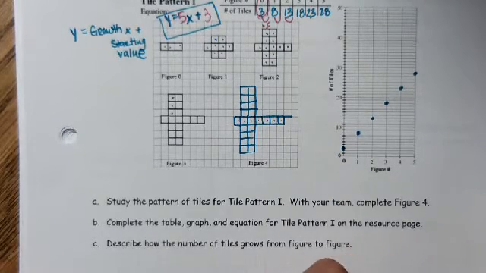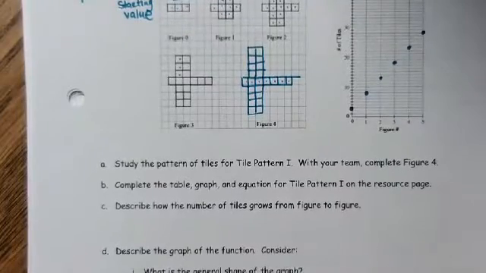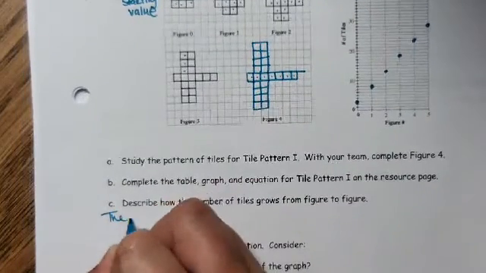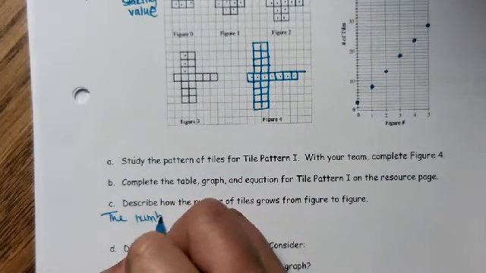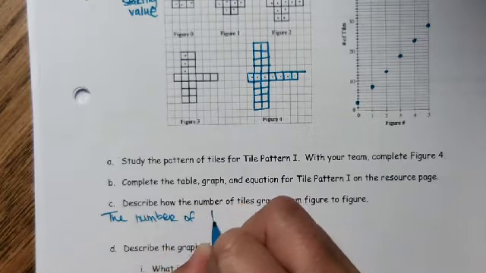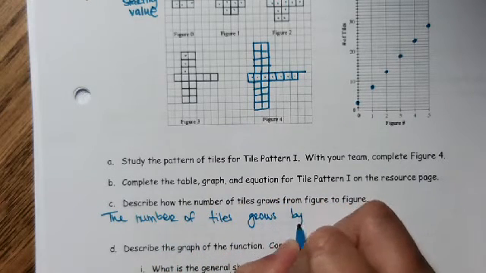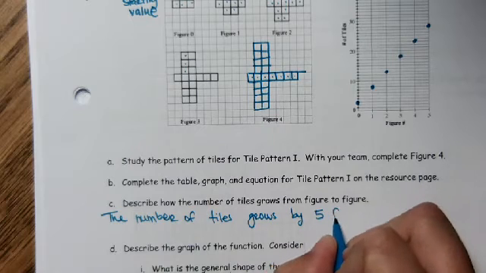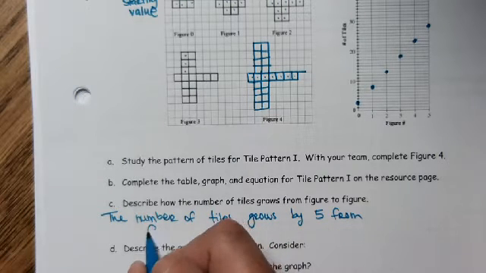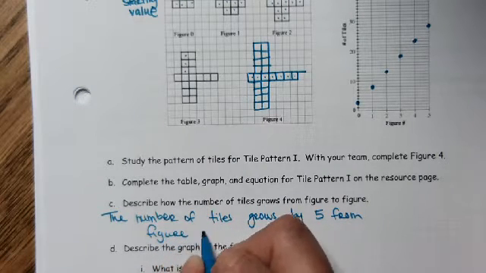Now, what's really important is that you write in complete sentences. So I would write the number of tiles grows by 5 from figure to figure.